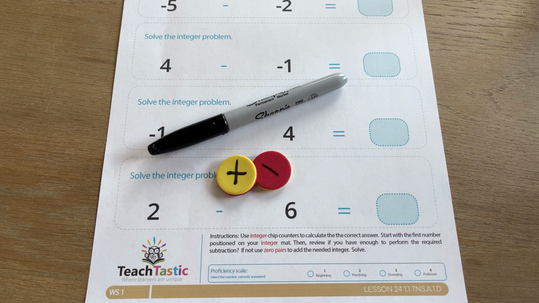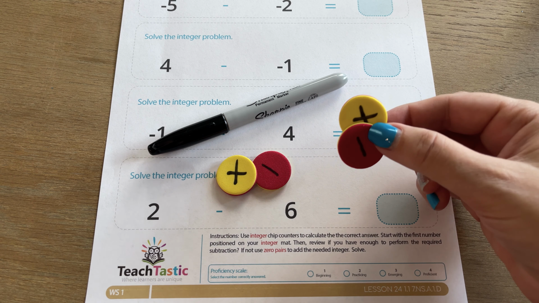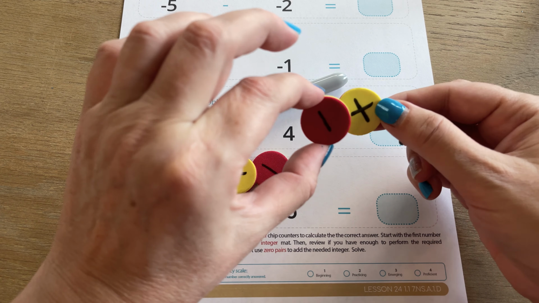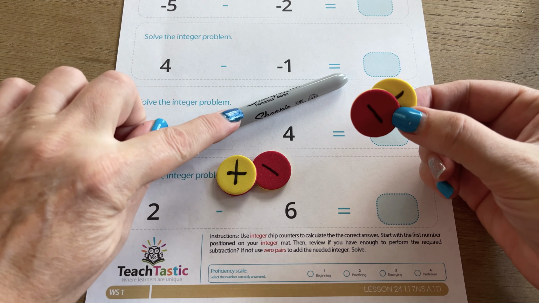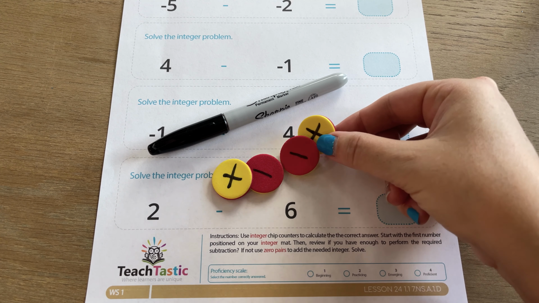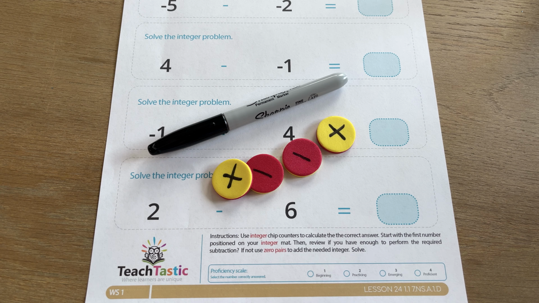Teaching tip. If your integer chips or counters don't have positive and negative symbols on them, use a permanent marker to add signs for further clarity to the students who may be confused by just the colors.